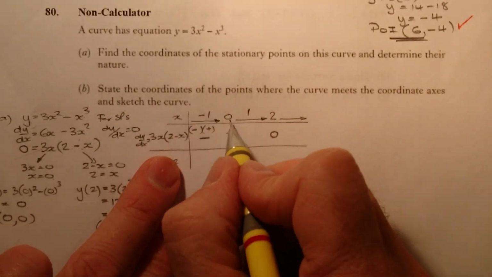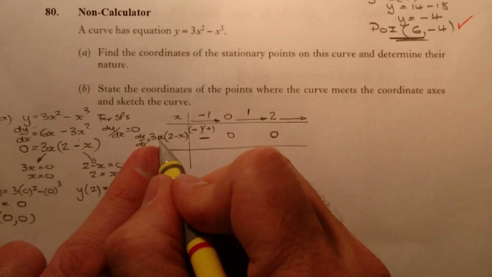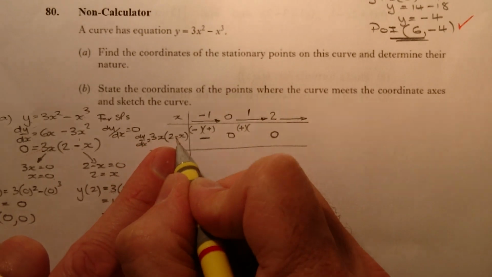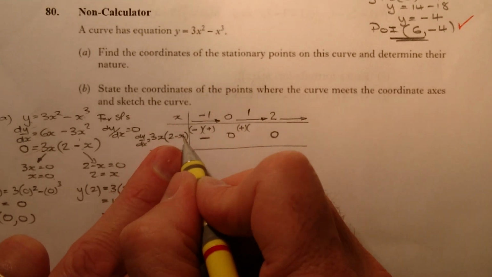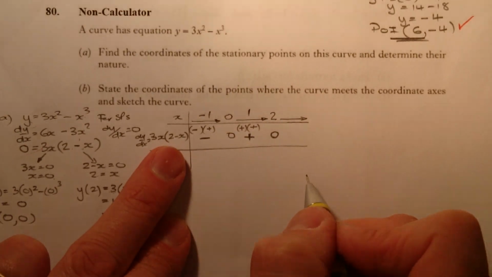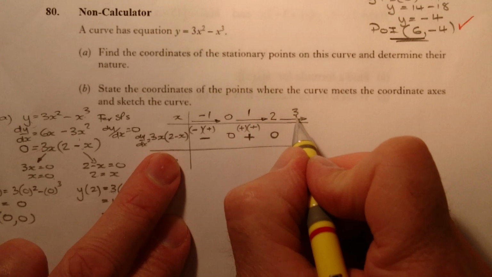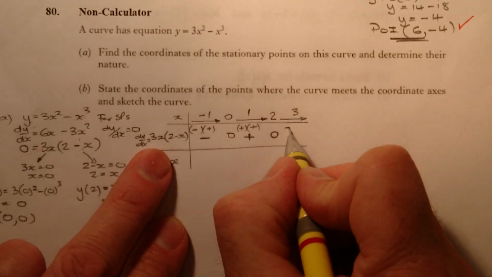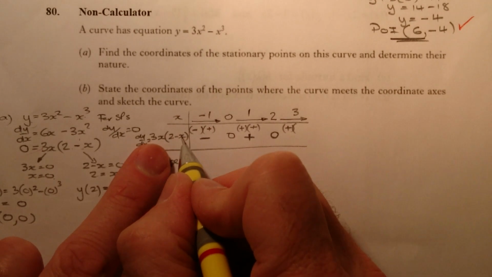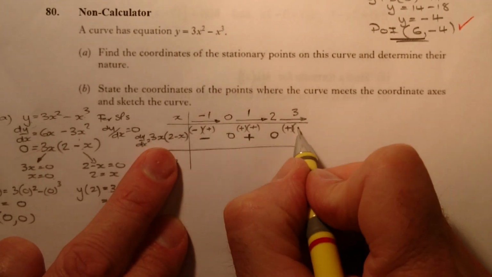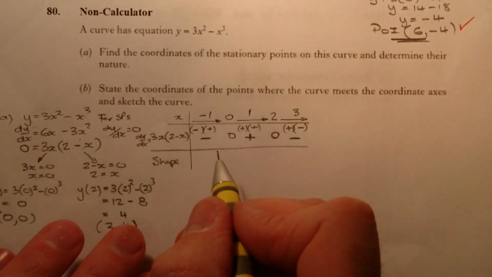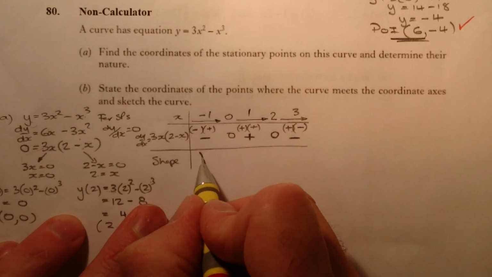If I substitute in 1, that's a number in between 0 and 2, 1 going into 3 times 1 gives me 3, which is a positive, and if I put a 1 in here, 2 minus 1 is going to be a positive, so positive times a positive gives me a positive gradient. If I substitute 3 into here, 3 times 3 is going to be 9, which is positive, and if I substitute 3 into this part of it, that's going to give me minus 1, so that's going to be a negative. So positive times a negative gives me a negative. So I know that the shape of the curve that I'm going to draw is going to be negative.